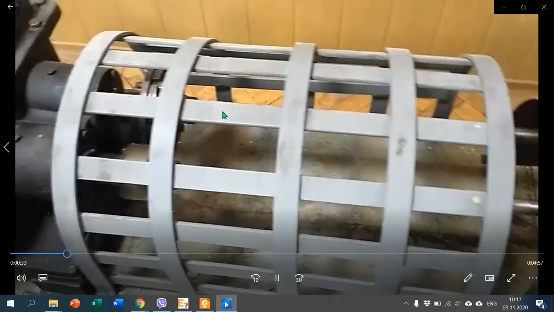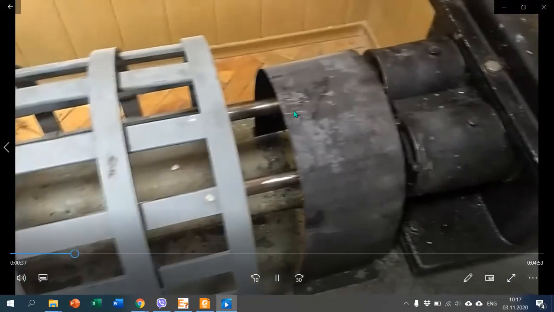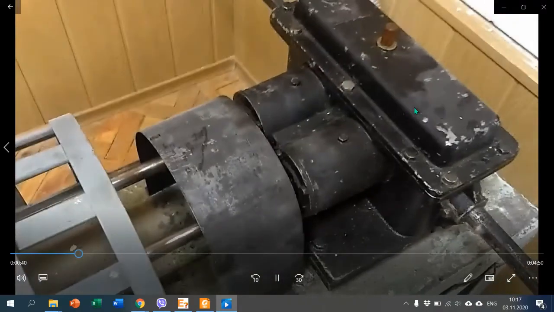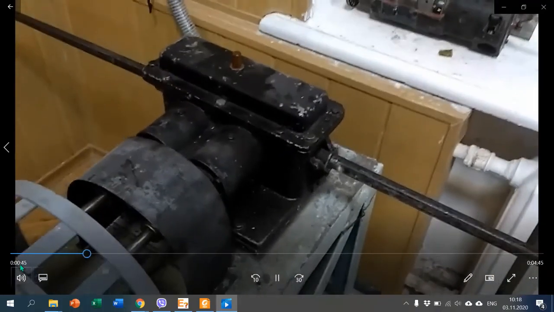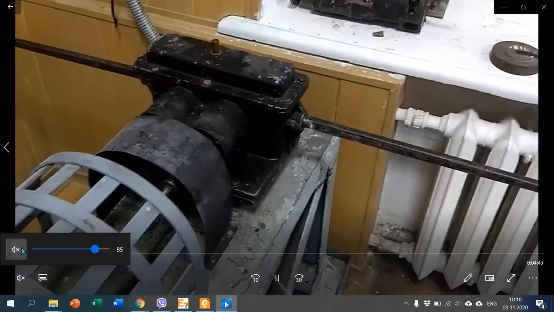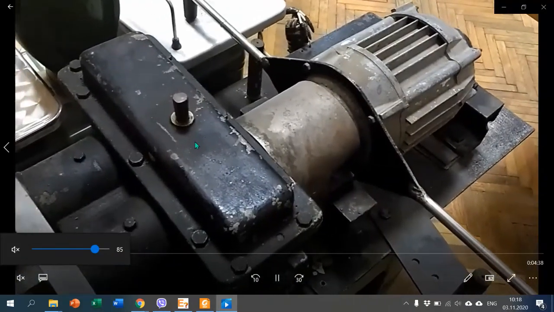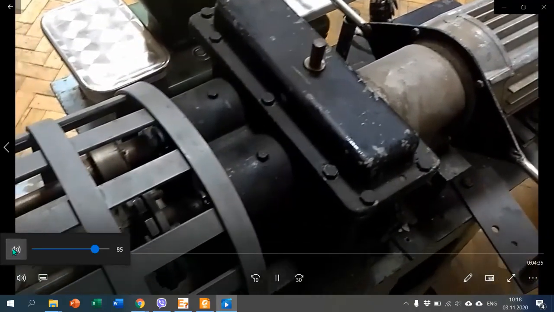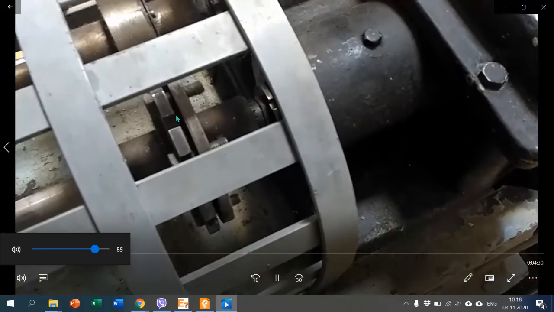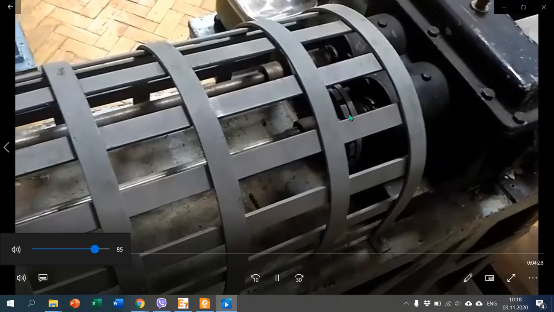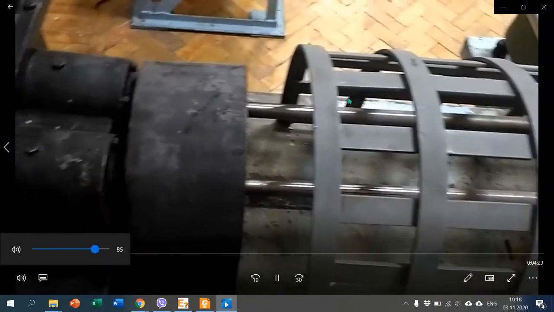Here you see two shafts, and this gearbox is the same as the first. It is also balanced, and here you see the frictional coupling, and here is the second one.